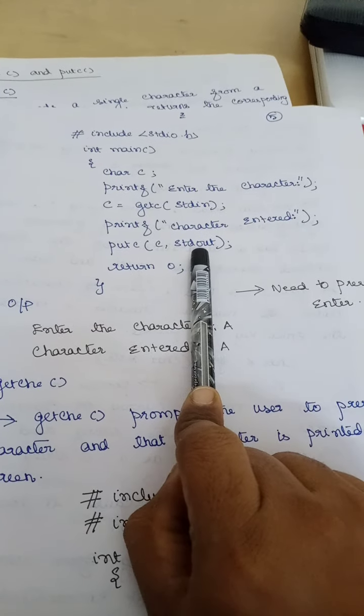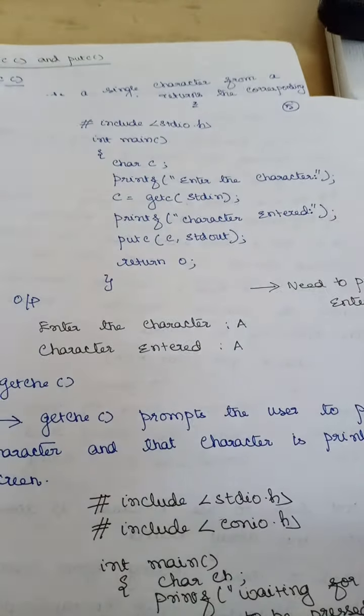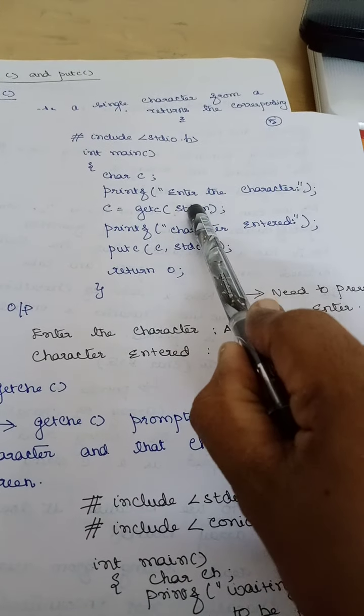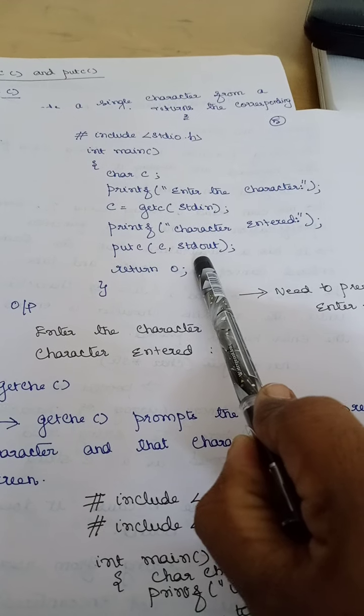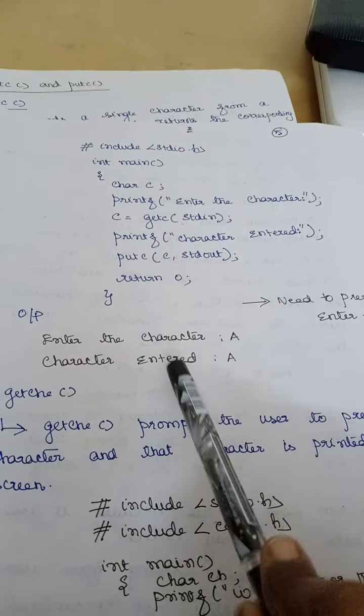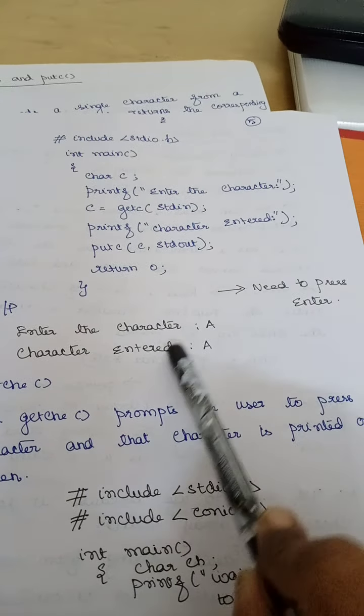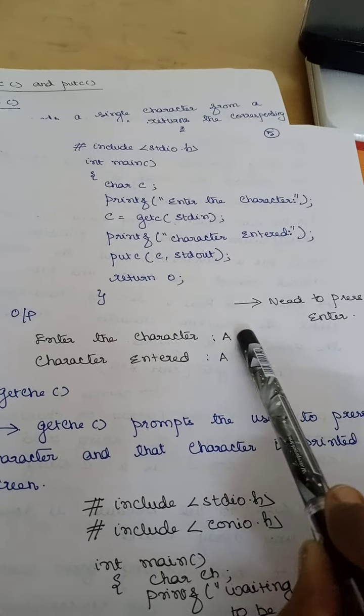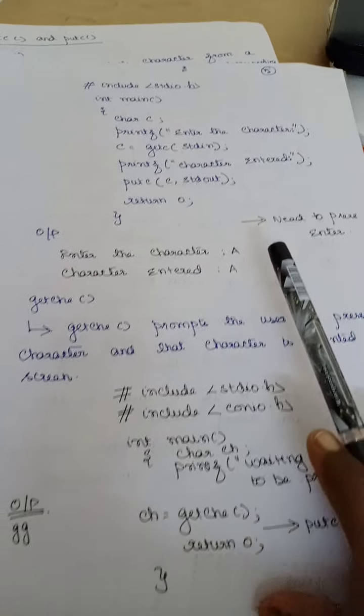So here I am printing it as stdout. But in your getchar and putchar, I have not specified this stdin and stdout. Is that clear? Right, this is going to be the sample output. Here I need to press enter, and only then is it going to display the output, right?